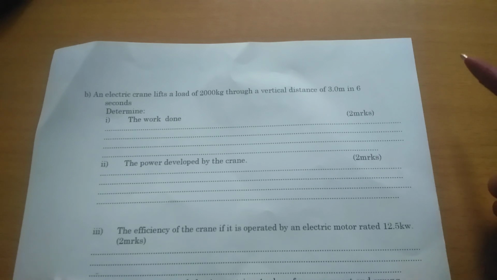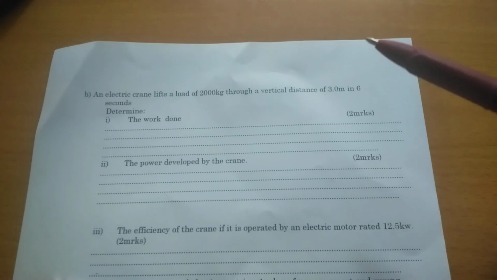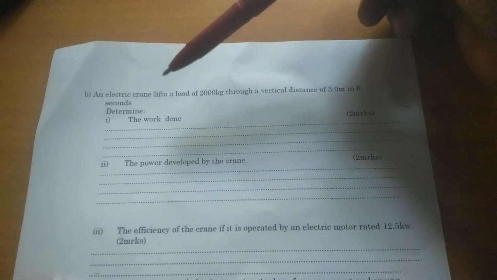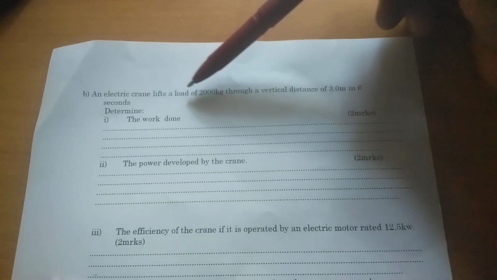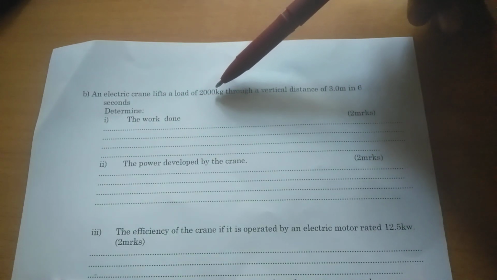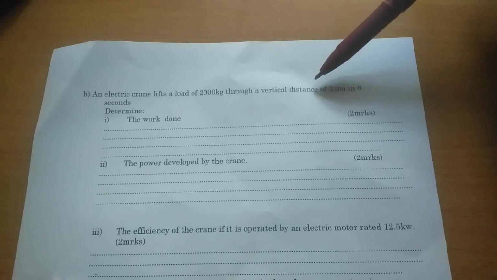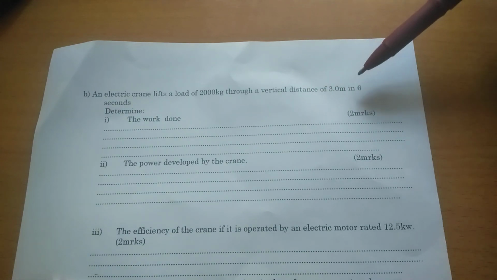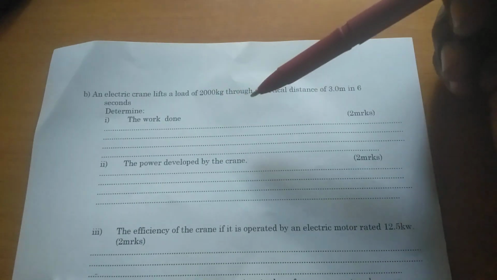We're going to do physics today, and we're going to look at work, power, energy, and machines. So we are given a question which says that an electric crane lifts a load of 2,000 kilograms through a vertical distance of 3 meters in 6 seconds. Determine, Roman 1, the work done.